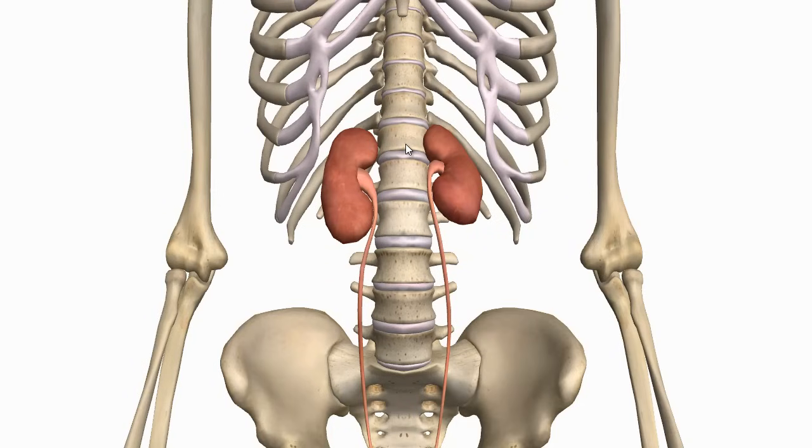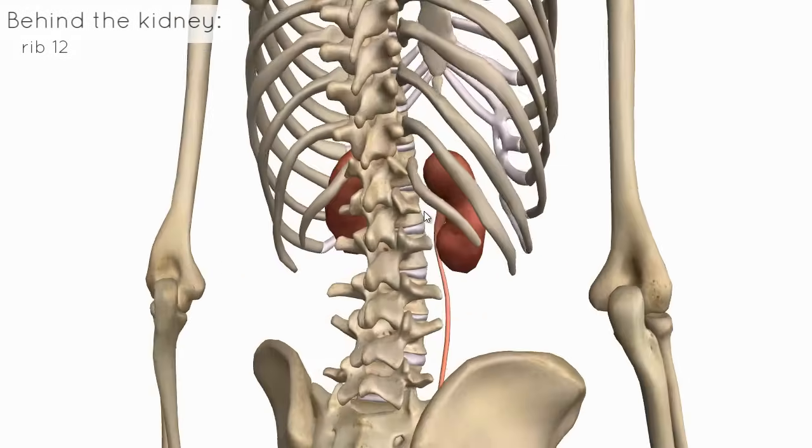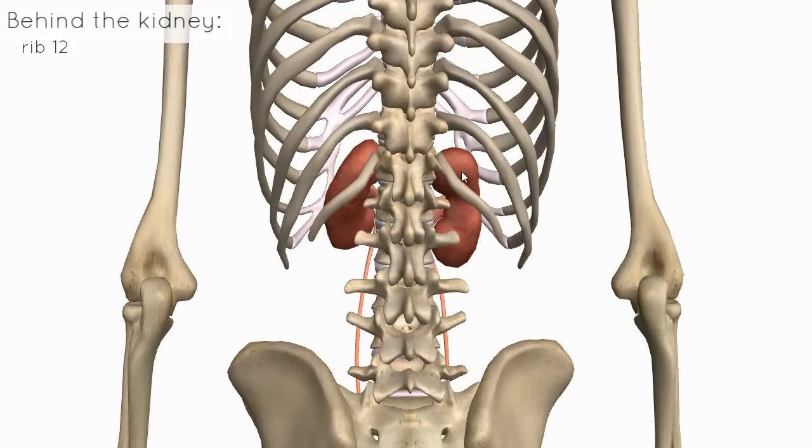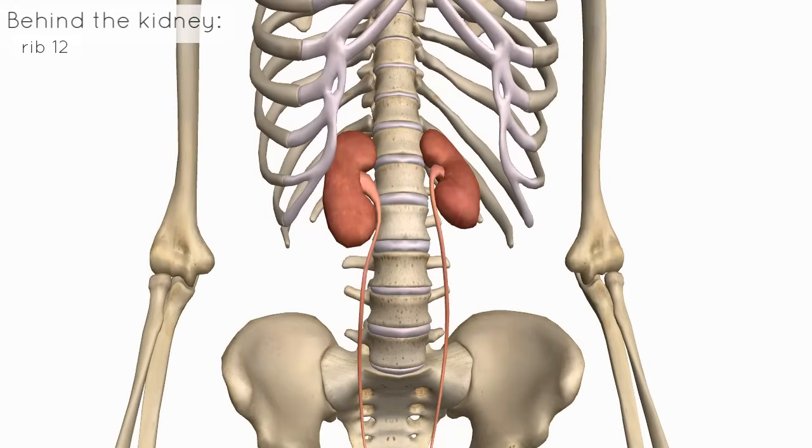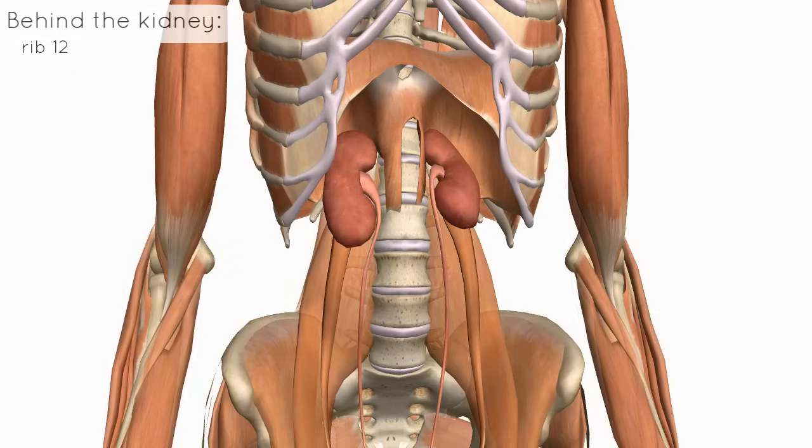We'll take a quick look at some of the posterior relations of the kidney. If we look at the back, we can see that the 12th rib lies behind the kidney, and if I bring in some of the musculature, we can see some of the muscles which sit behind it.